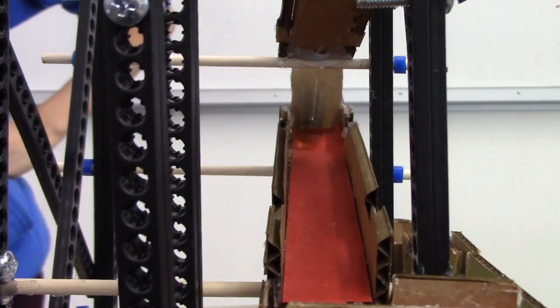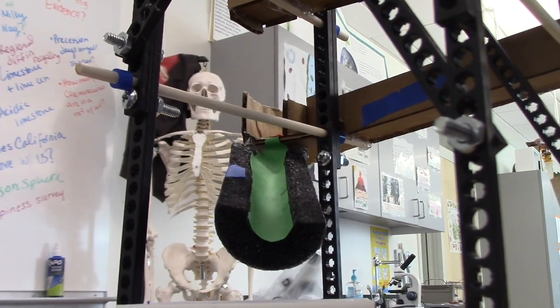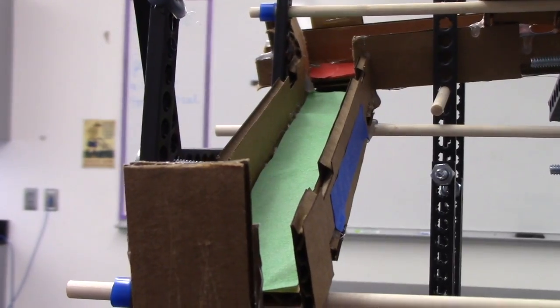Red means slowing down or velocity decreasing. Green means speeding up or velocity increasing. Blue is on every ramp, and it means that on that ramp there is a change in acceleration.